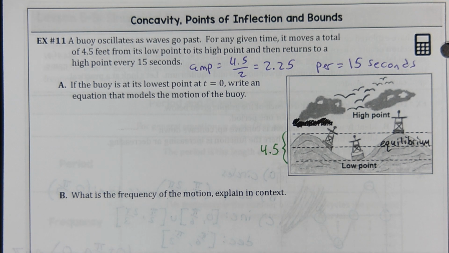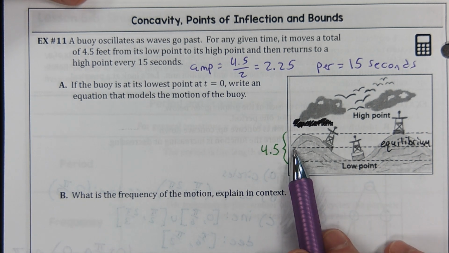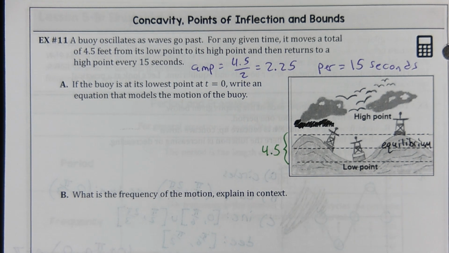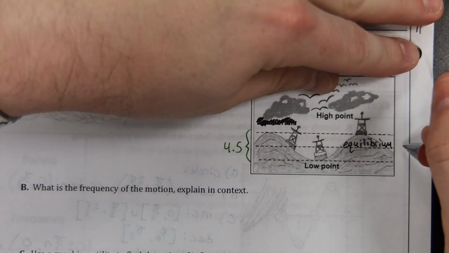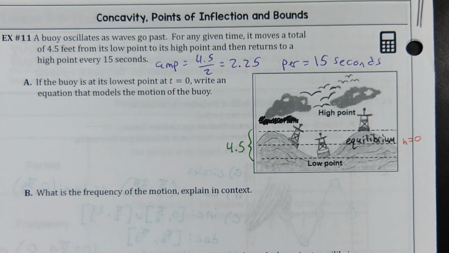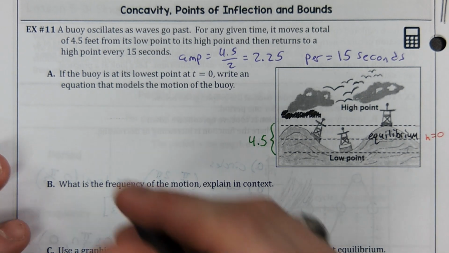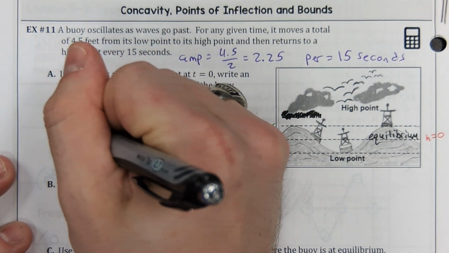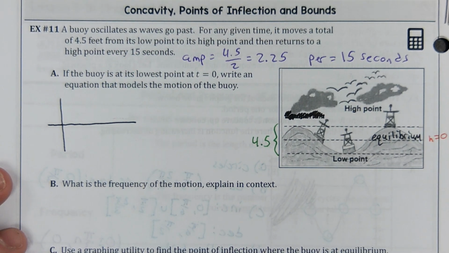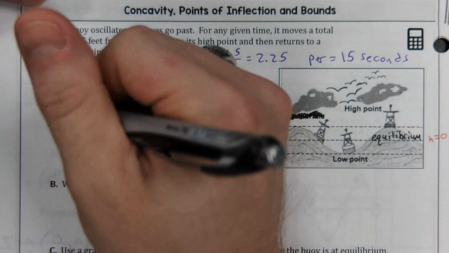However, before I do anything, we need to talk about what we agree to let the equilibrium equal. If the sea was flat calm, what would the height be? Yes, it'd be 0. Did you guys know that a height of 0 is sea level? That's what that means? Okay. So equilibrium is going to be at a height of 0. I'm not going to try to write an equation until I have an image of what's going on. I've got y equals 0 being my equilibrium. I know my amplitude is 2.25.